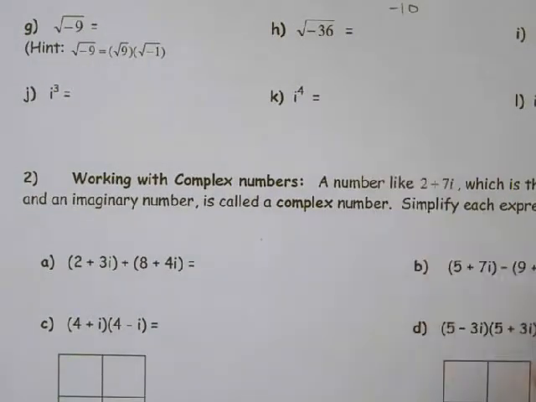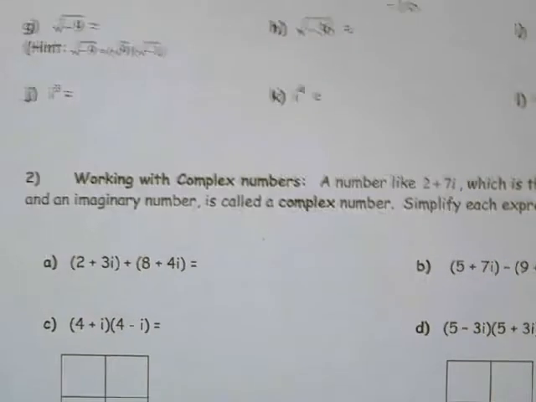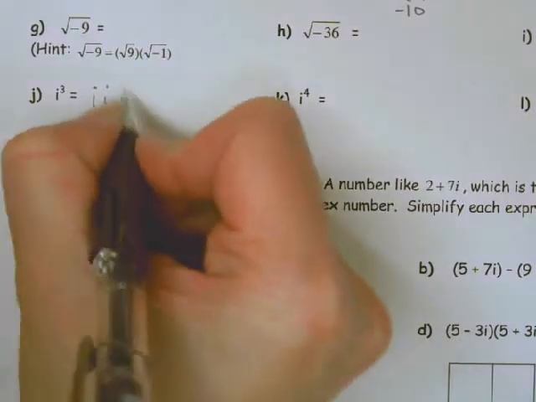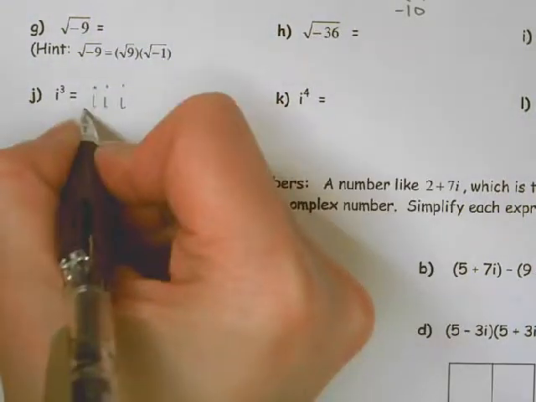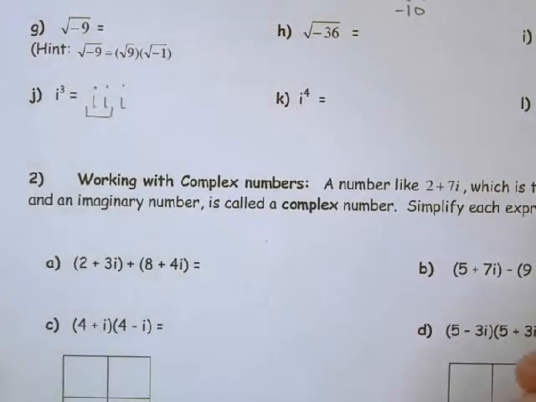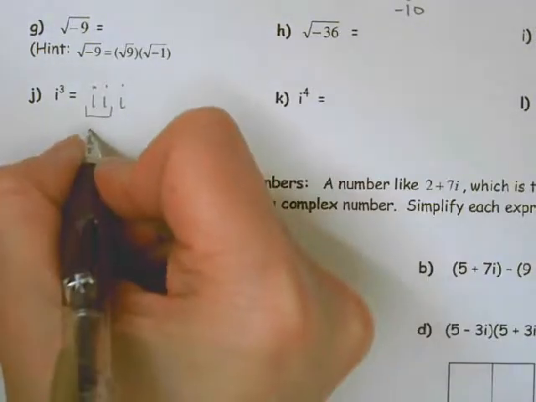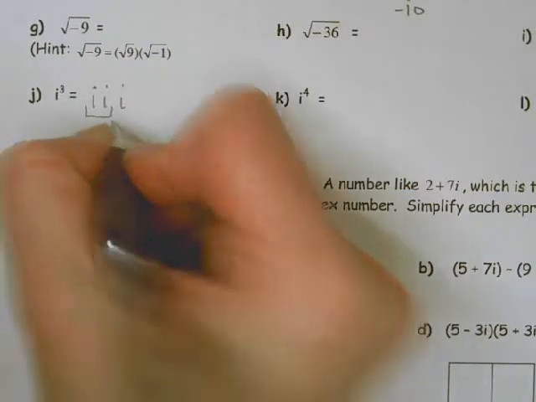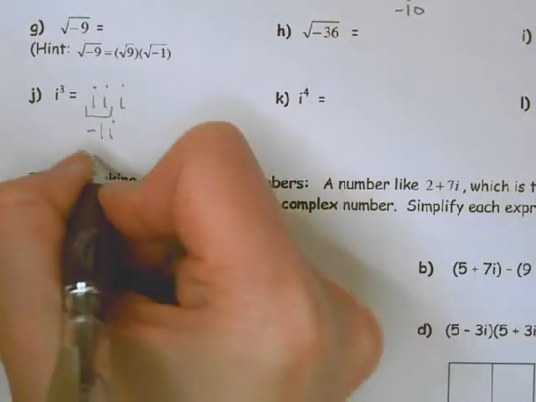Now, I'm going to have you pause if you have not done J, K, or L. I'm going to give you a second to pause. And then I'm going to move on and go through those with you because this is kind of an important concept. If I have i times i times i, these two i's, so i times i is i squared, which we now know is negative 1. So if I multiply that by i again, I'm going to get negative i.